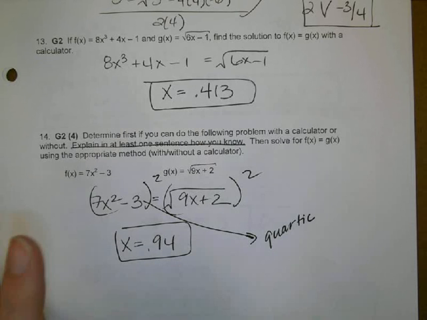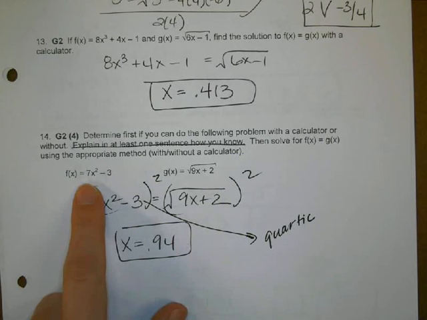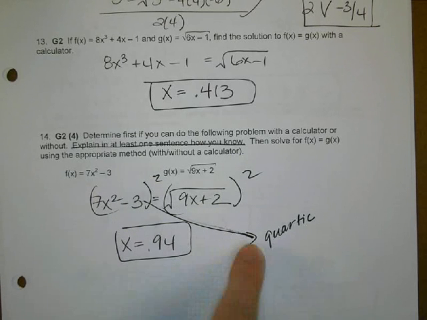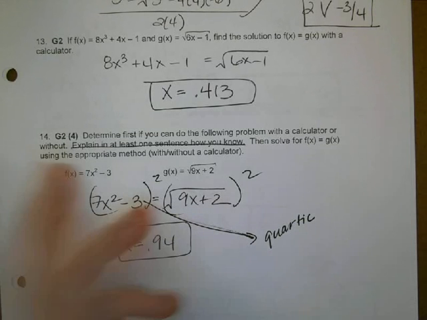Okay, so wishy-washy answers are not going to be okay here. I have to know that you actually thought through the process and made a good decision based on where it was going to go. So maybe you decide, okay, I'm just going to try it right off the bat by doing it algebraically, and then if I run into an issue like this one, then that's where I use the calculator. And I have to be able to explain why I went calculator instead of algebra.